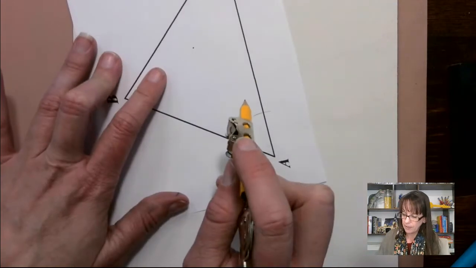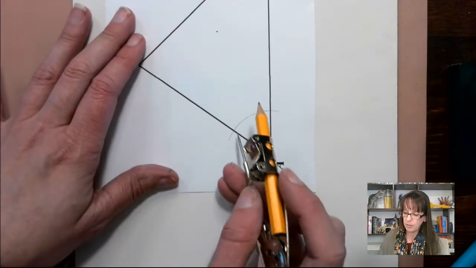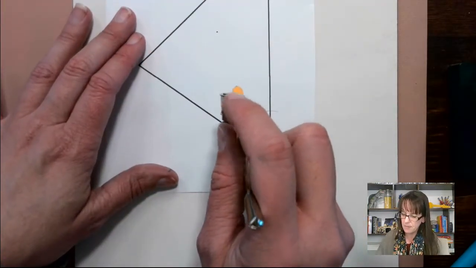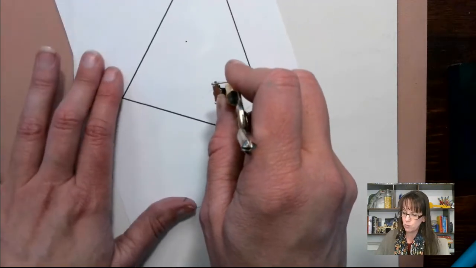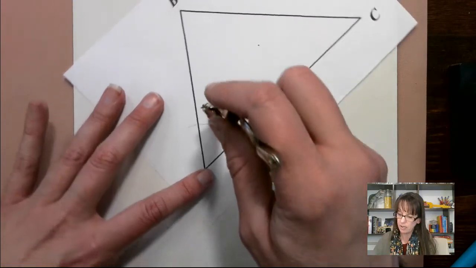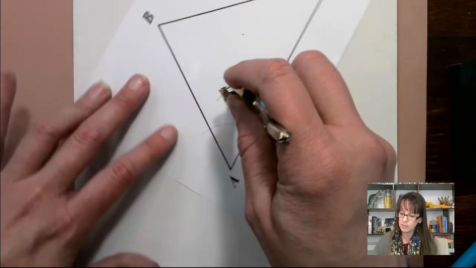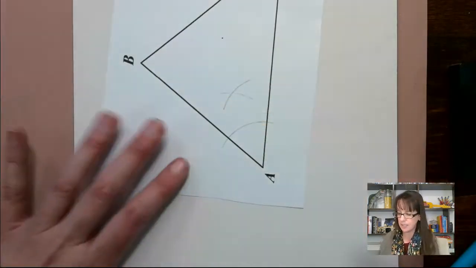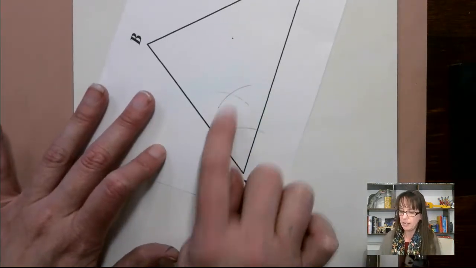And I come over here and I put it right on this intersection here. And I draw a line like that. Go over here, do the same thing. Notice I'm not moving my compass at all as far as the radius or the distance here. Okay, so I've got that point and that point.